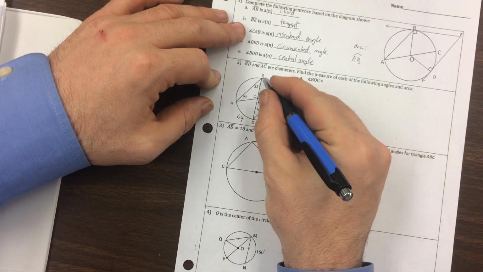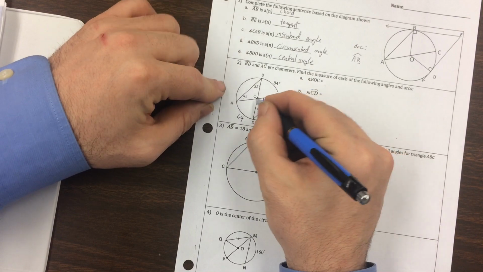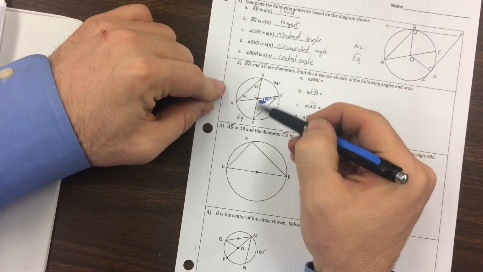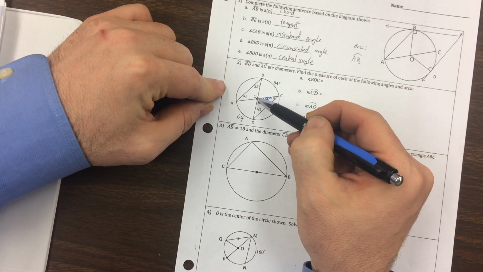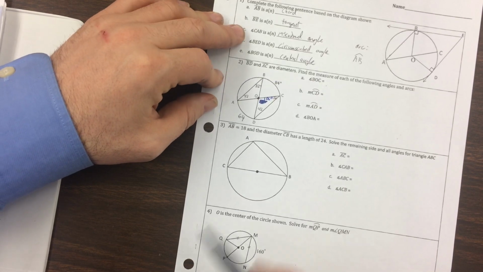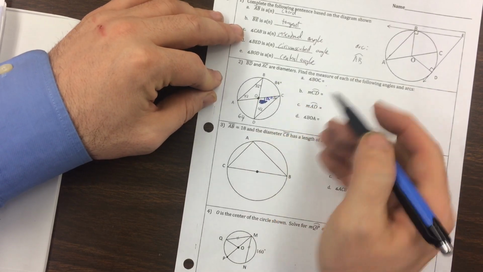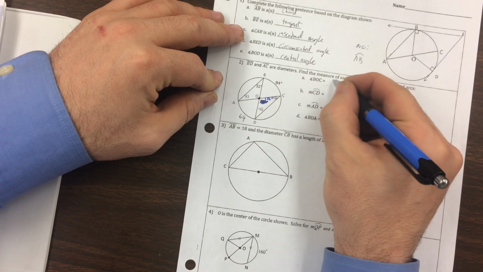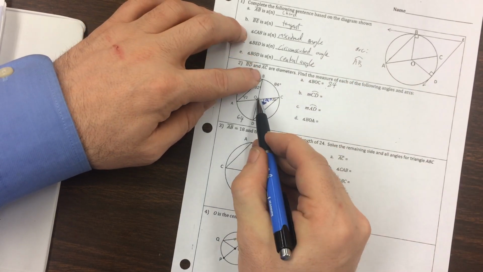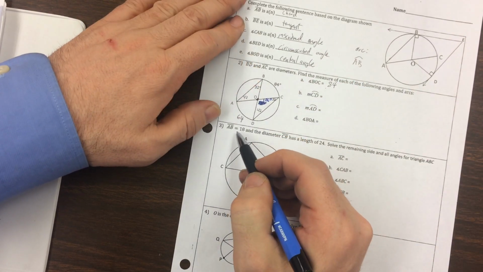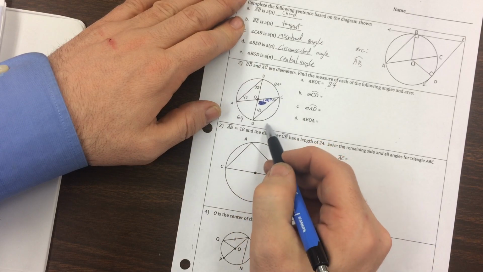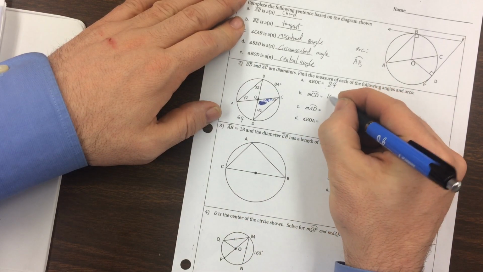BOC. Well, these are two diameters, which means they run right through the center, which means they must meet there right at the center. So BOC is going to be the same measure as the arc, 84, because this is a central angle, not an inscribed angle. Arc CD is going to be 106.